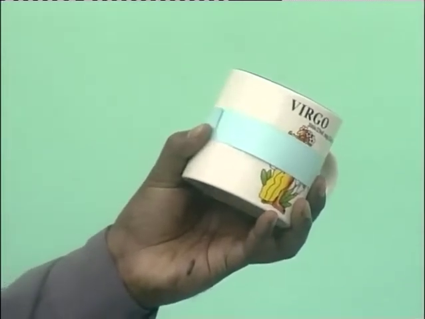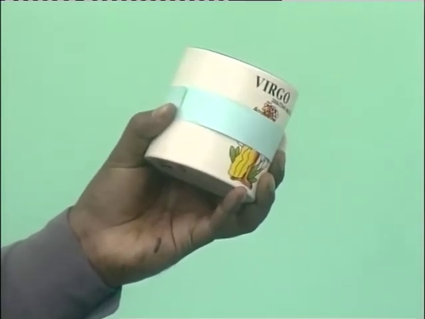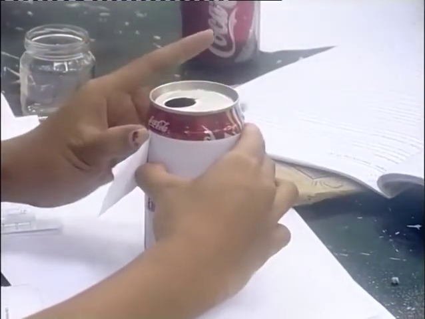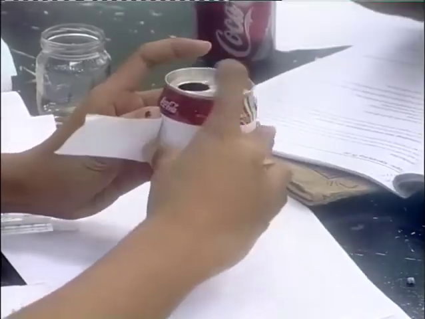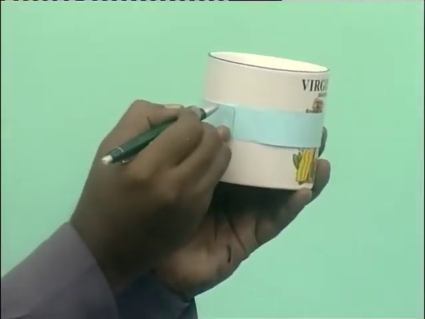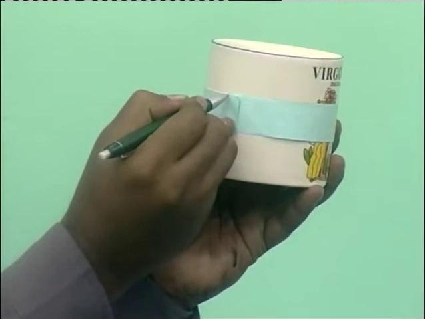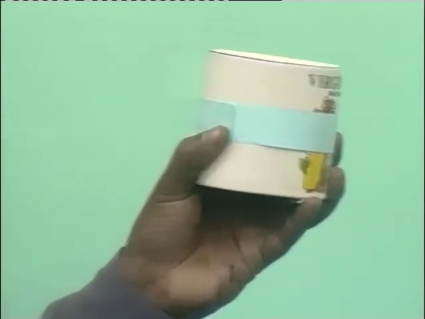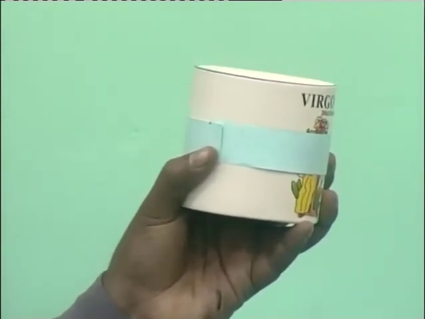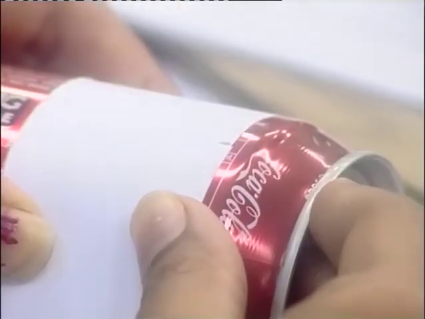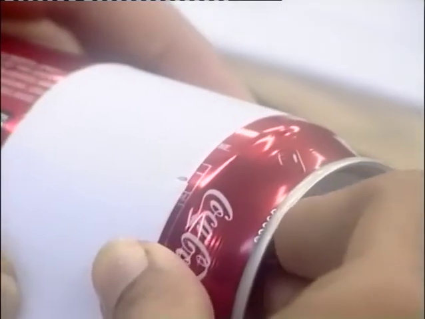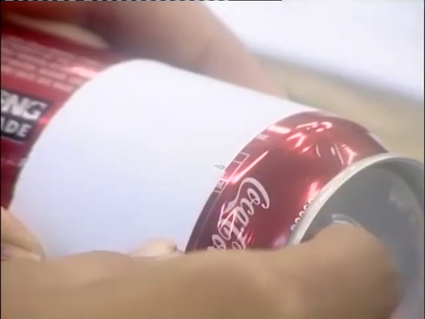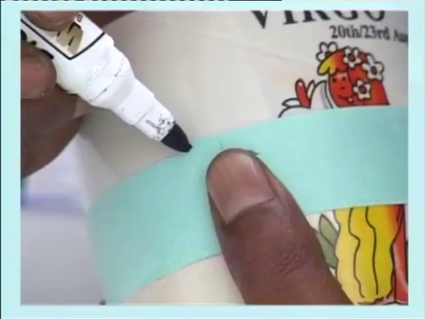Step 3, mark a point on the paper where it meets the edge of the paper. You get your biro or pencil and place a mark on the strip of paper where it meets. Okay? All got that?